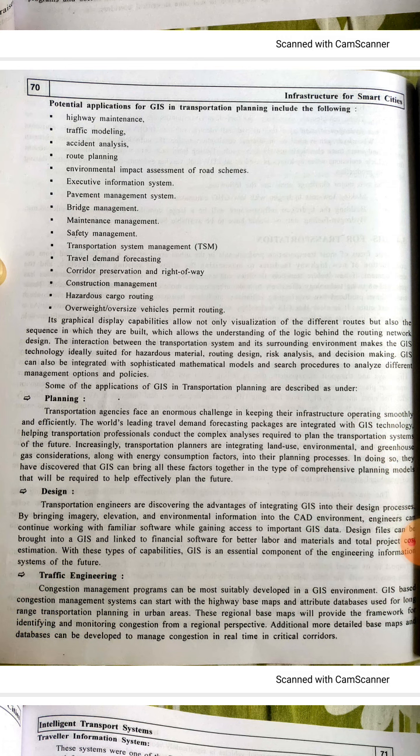Some of the above listed potential applications are explained here. First we discuss planning. Transportation agencies face some challenges in keeping their infrastructure operating smoothly and efficiently. The world's leading travel demand forecasting packages are integrated with GIS technology, helping transportation professionals conduct the complex analysis required to plan the transportation system of the future.